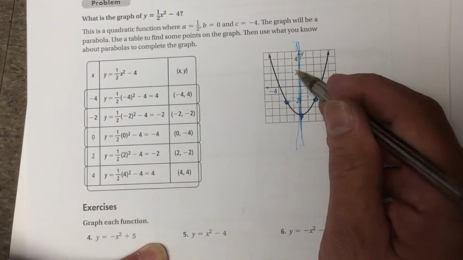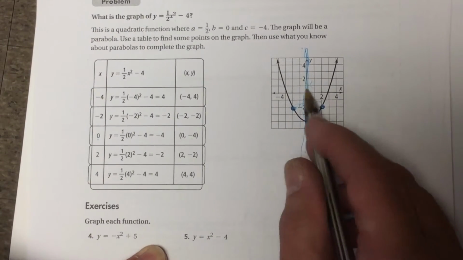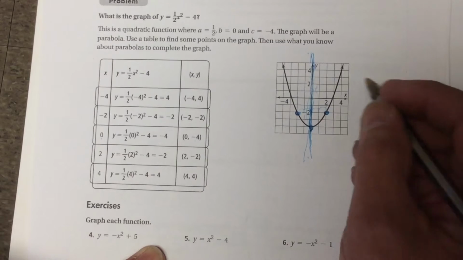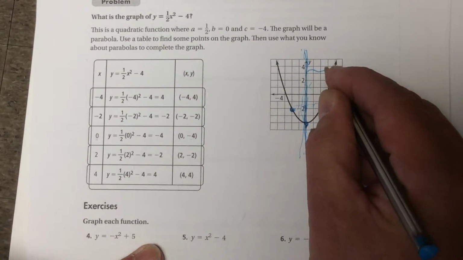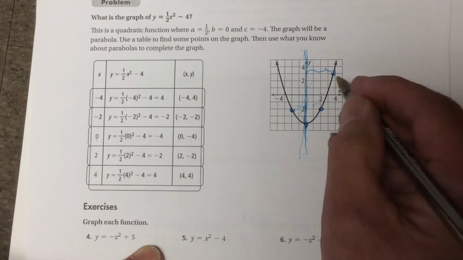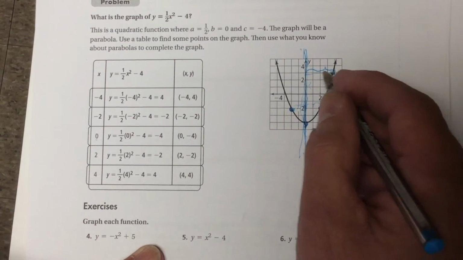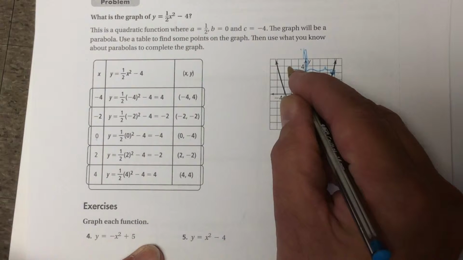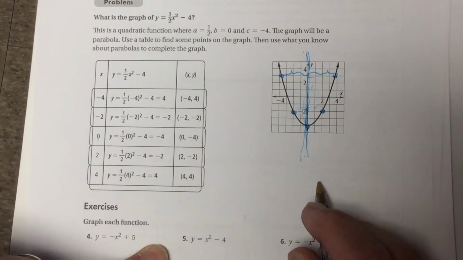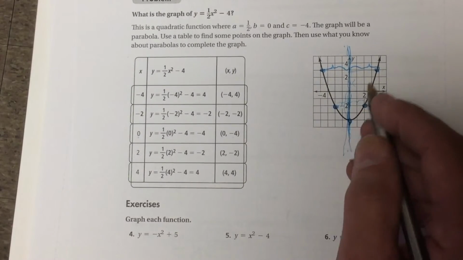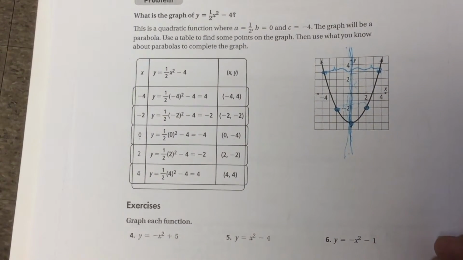And if you can figure out what the axis of symmetry is, you will always know that if I go over here and this point is exactly this distance from the axis of symmetry, I can go the other distance, the other direction, the same distance, and put another point there. So that's how you go about graphing one of these.